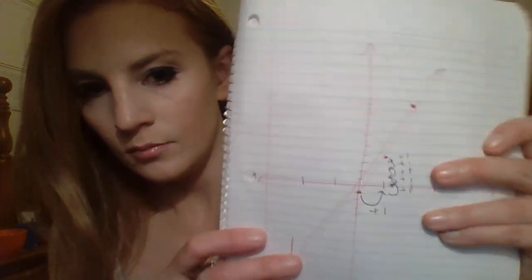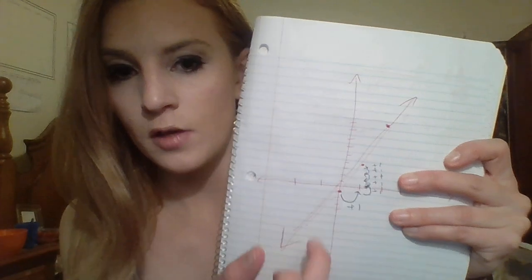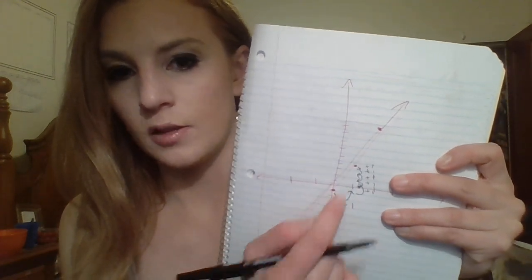So that shows a change from here to here of +5, and then for the x it's just +1.